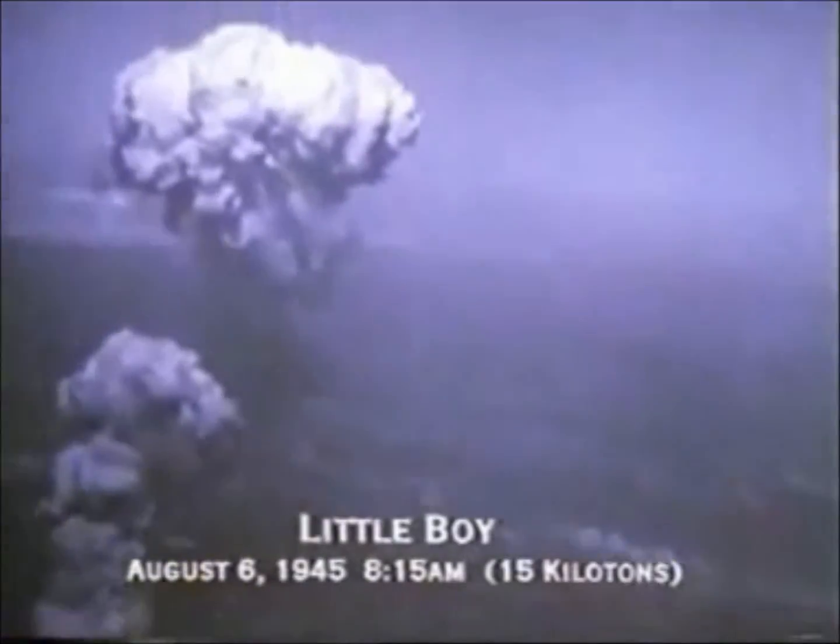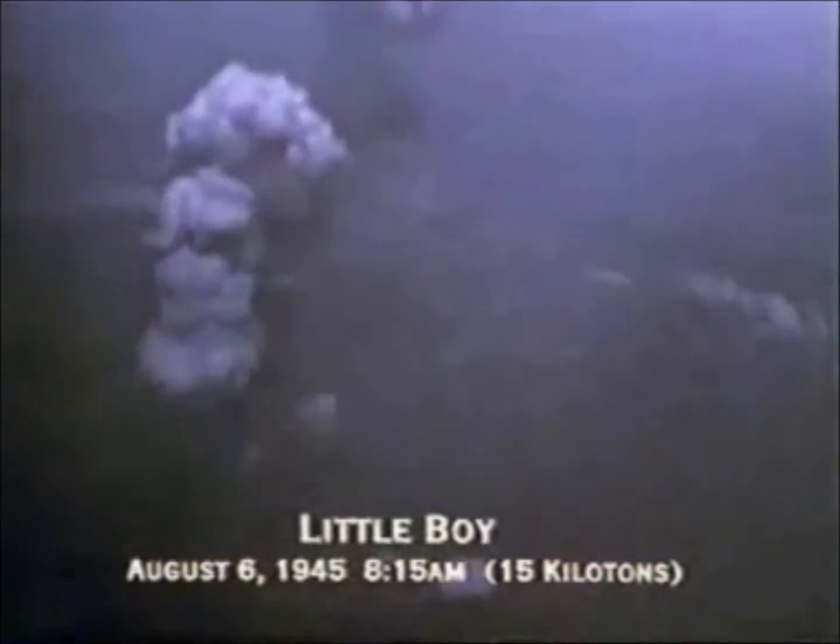On August 6, 1945, at 8:15 a.m., the Little Boy was dropped on Hiroshima. On August 9, 1945, at 11:02 a.m., the Fat Man was dropped on Nagasaki.